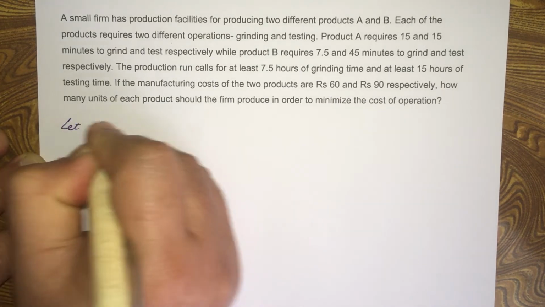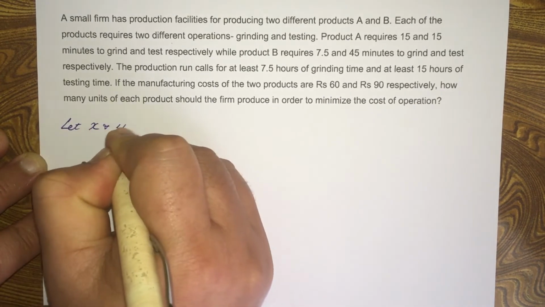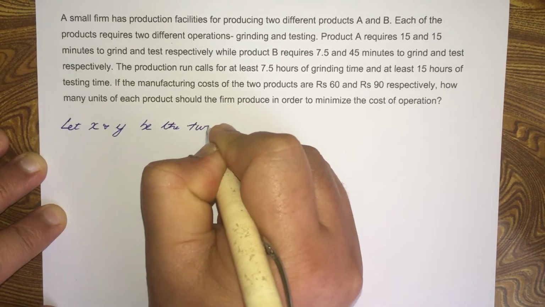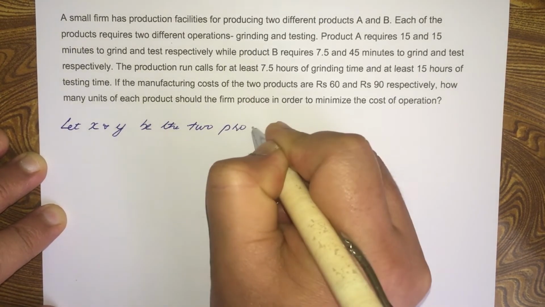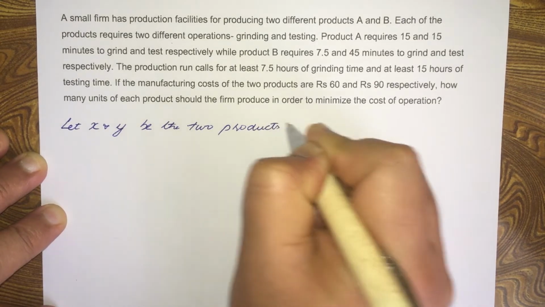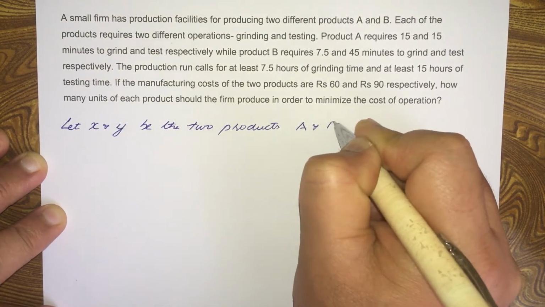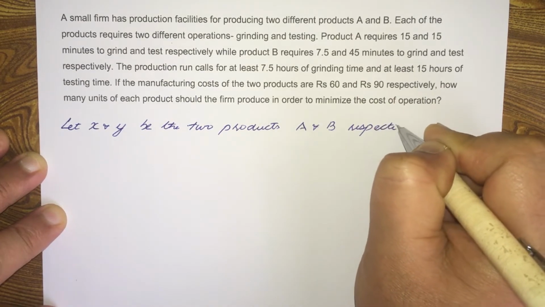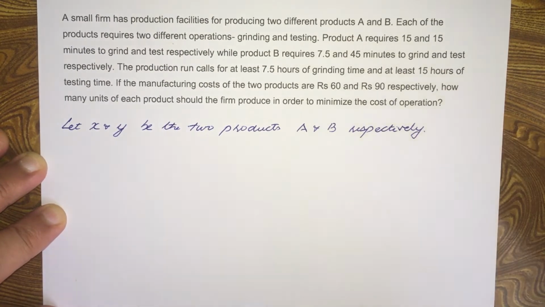So let X and Y be the two products A and B respectively.